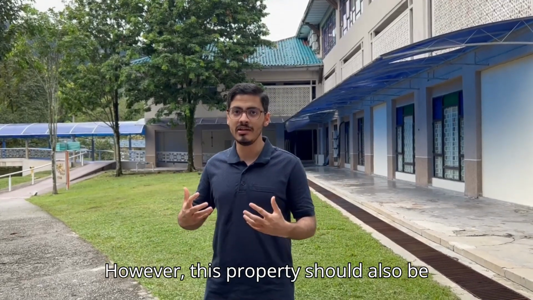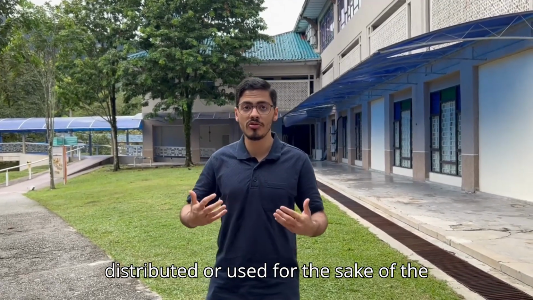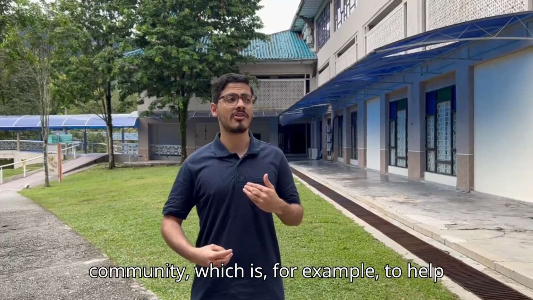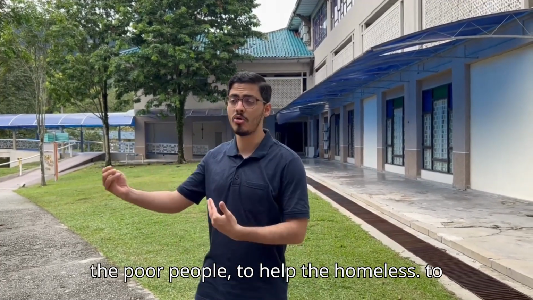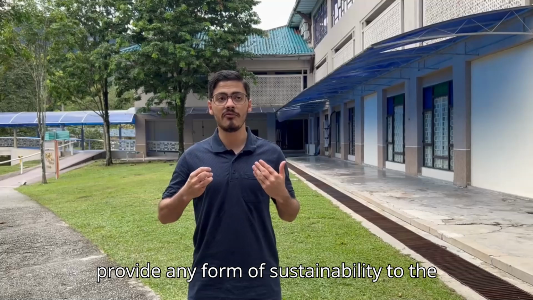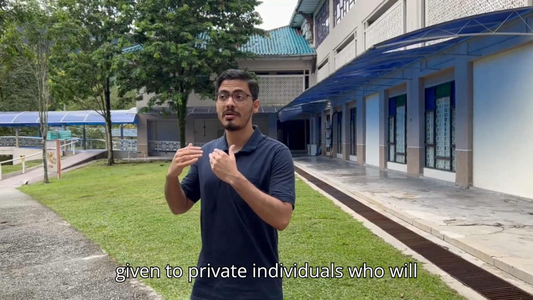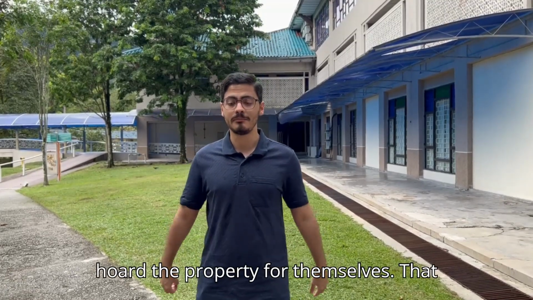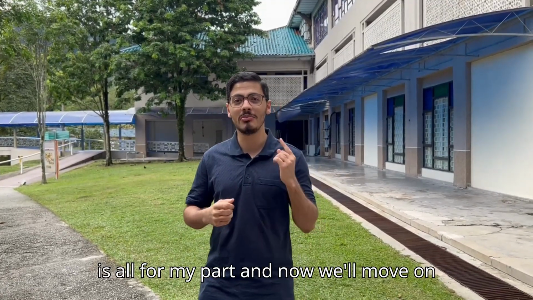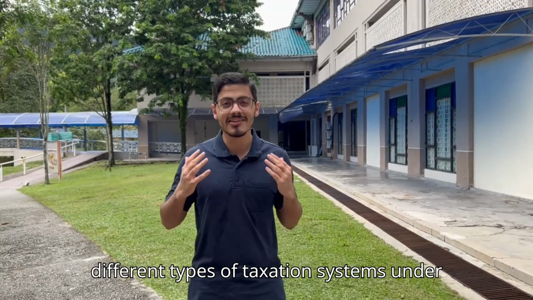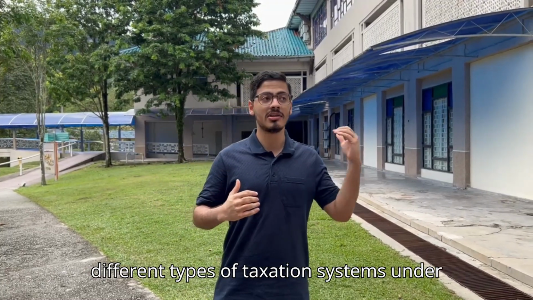However, this property should also be distributed or used for the sake of the community, for example, to help the poor people, to help the homeless, to provide any form of sustainability to the community as a whole, and not just be given to private individuals who will hoard the property for themselves. That is all for my part, and now we'll move on to the next question, which is the different types of taxation systems under Adam Smith and Abu Yusuf.